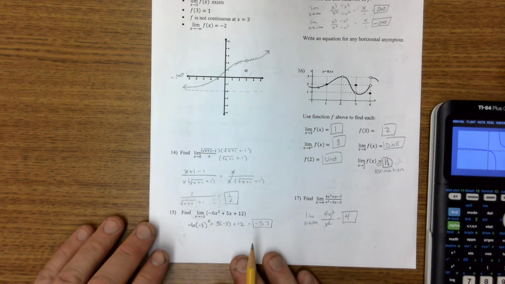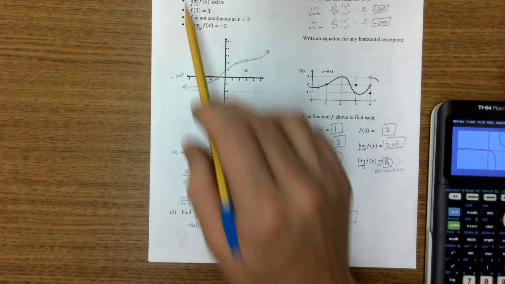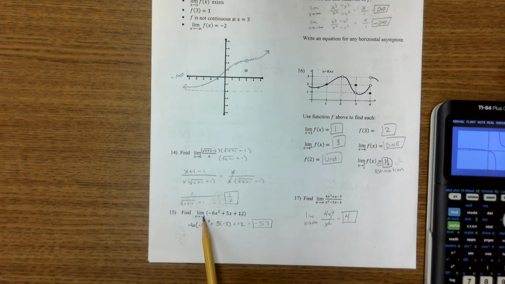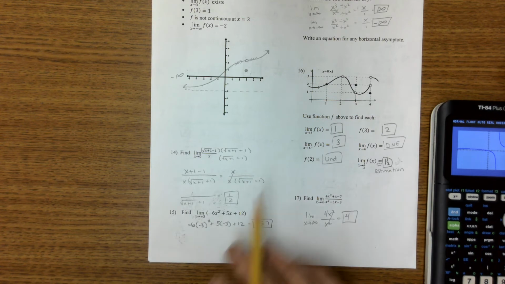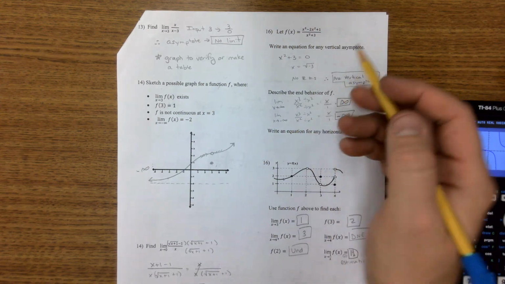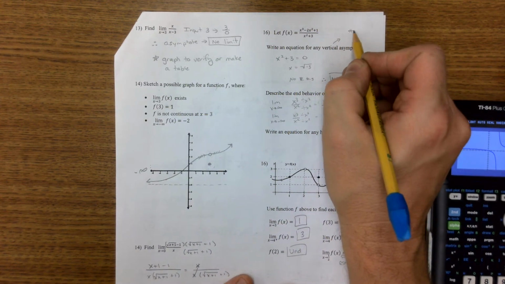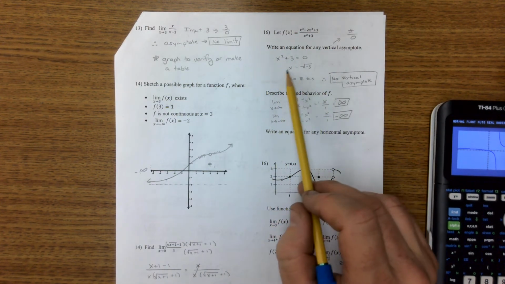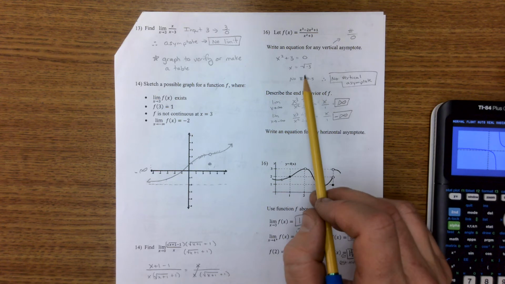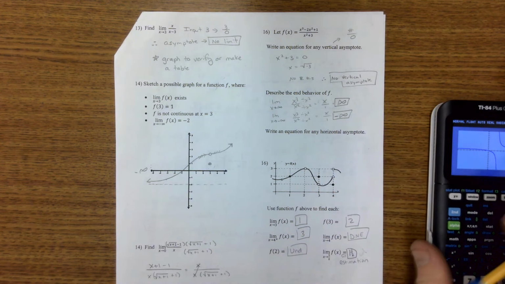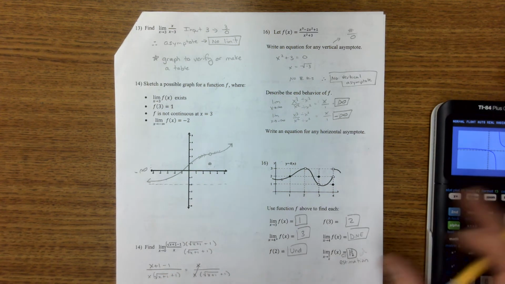All right, number 14. The second 14, just multiply by the conjugates, everything cancels out, you're left with 1/2. 15, you can plug that in, gets negative 57. Number 16, find any vertical asymptotes. Well, our only definition of vertical asymptotes is a number over 0, and that cannot be done. Because if you solve this, it would be root negative 3, which is an imaginary number, no real numbers, so no real asymptotes. And again, graph that equation and you will see.